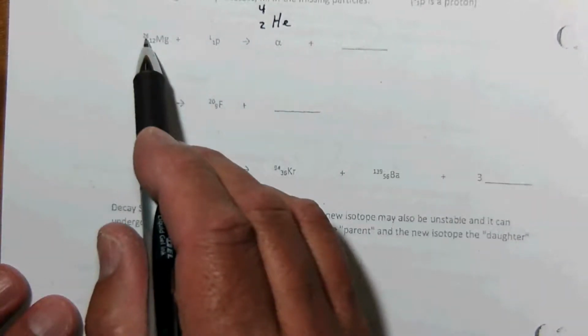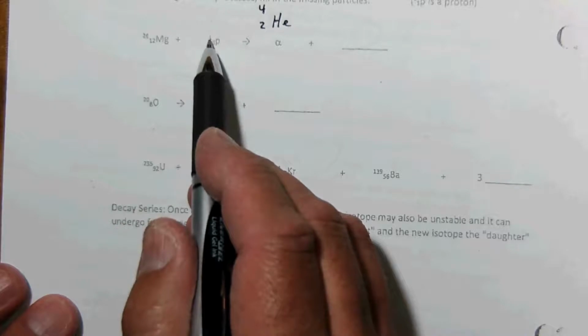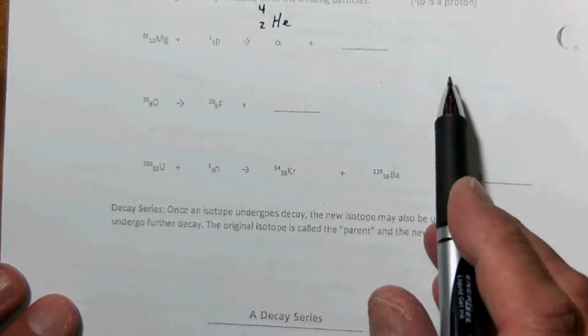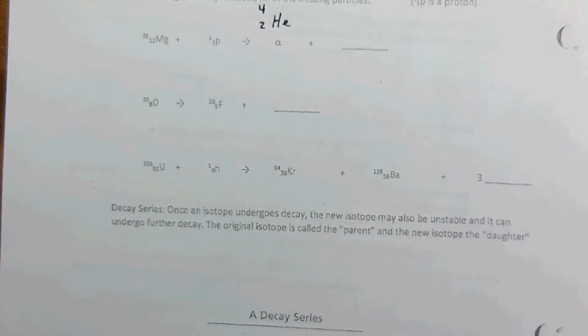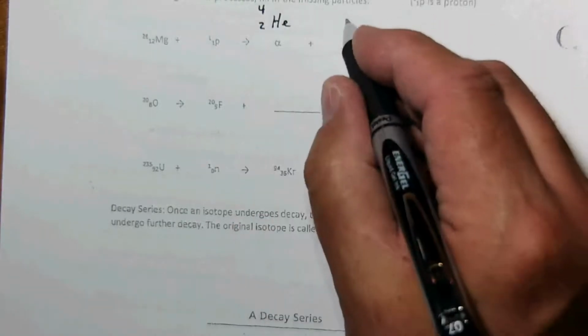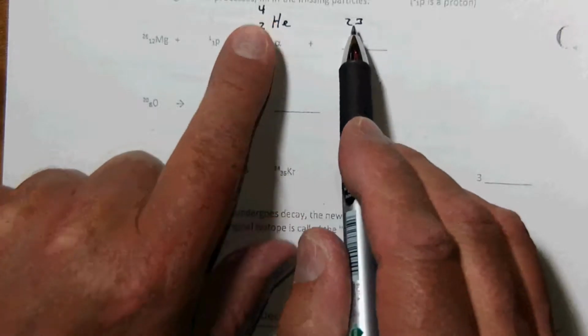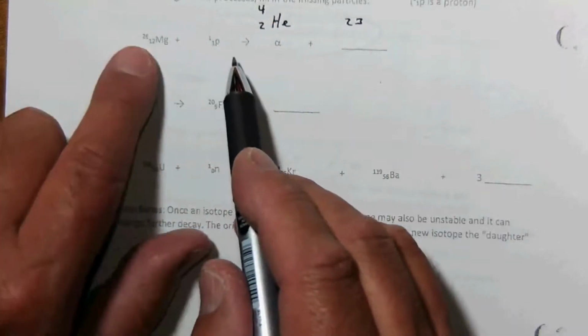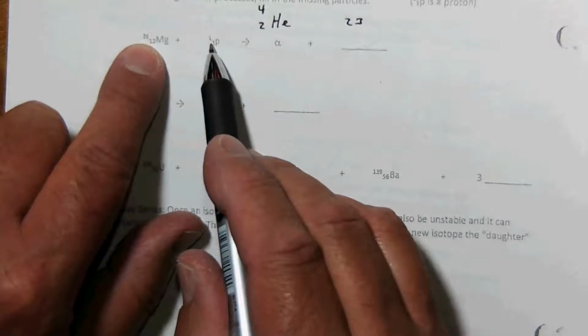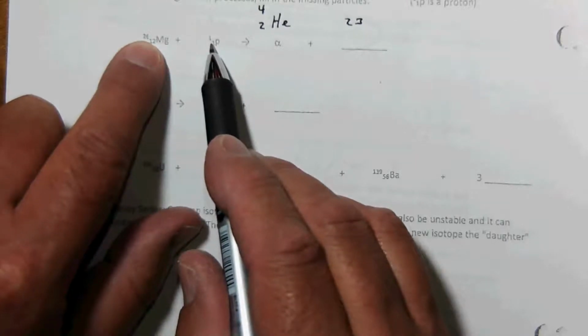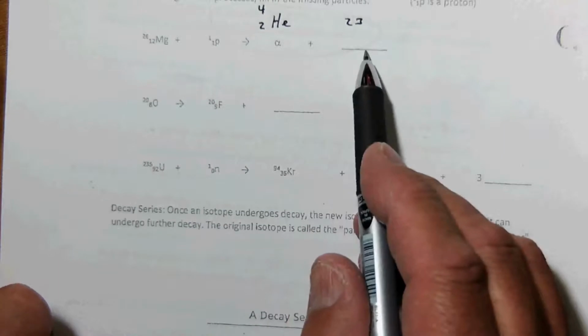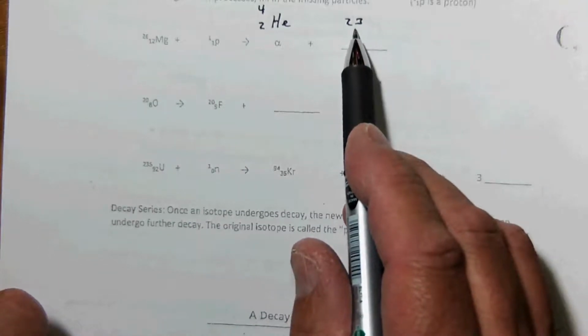Well, if we add this up, 26 plus 1, we know that all the top numbers have to add up to 27, right? So 4, this has to be something with a mass of 23, because you see 23 plus 4 adds up to same thing as 26 plus 1. So whatever this is, it's got a mass of 23.